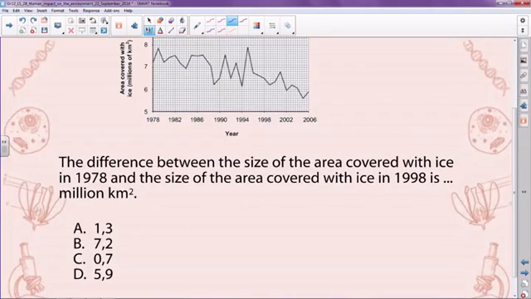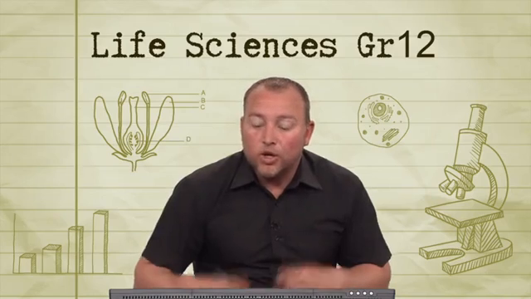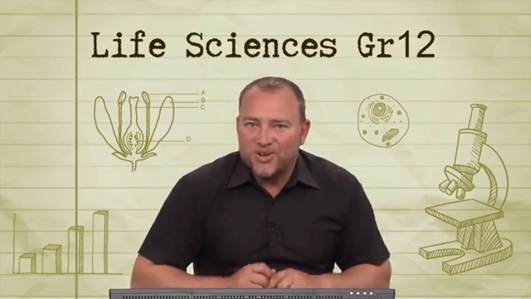The difference between the size of the area covered with ice in 1970 and the size of area covered in 1998 is something million kilometers. How many million kilometers will it be? You need to go figure that out. I'm going to give you a quick 2 minutes. Are you ready? Off you go.